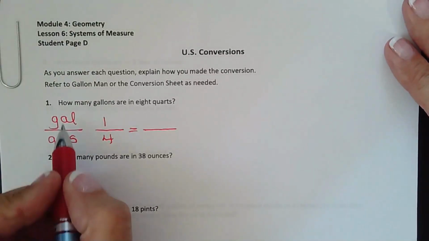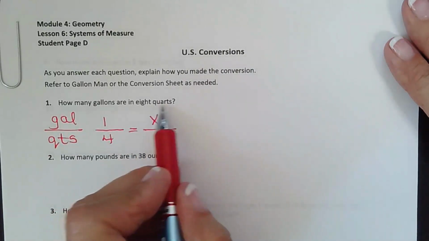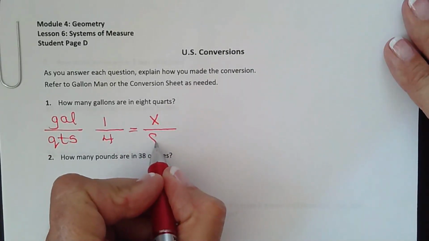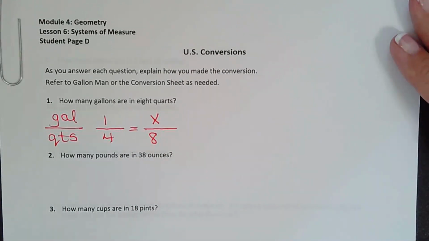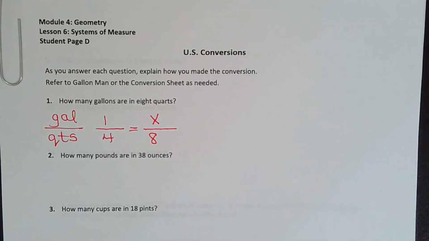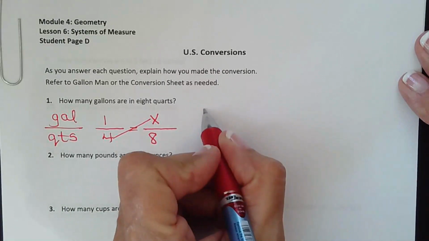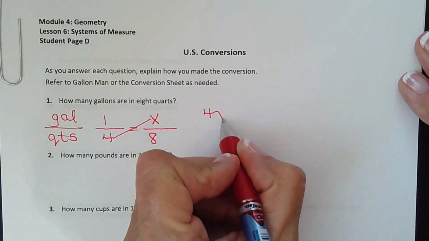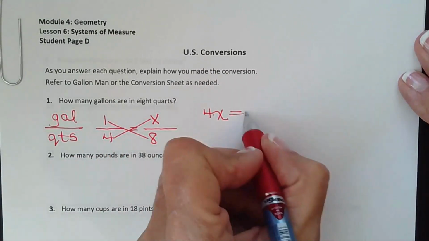And then the second fraction you fill in from the wording. How many gallons, so since it says how many gallons, my x goes there, are in 8 quarts. So there's my quarts. And then I do exactly what you did in Chapter 3. In Module 3, the very last part of that section was solving proportions. So you set your cross products equal. This cross product is 4 times x, and this cross product is 1 times 8.